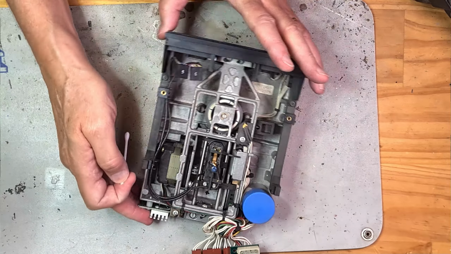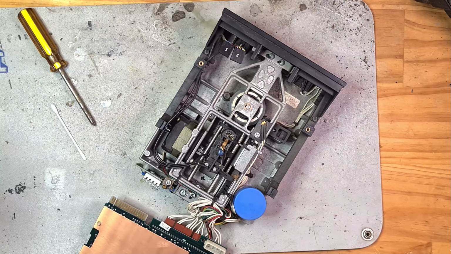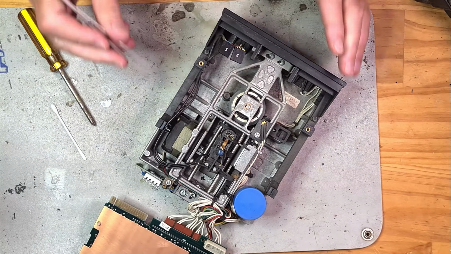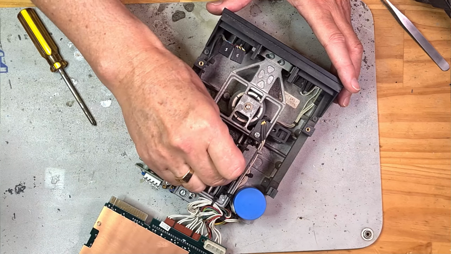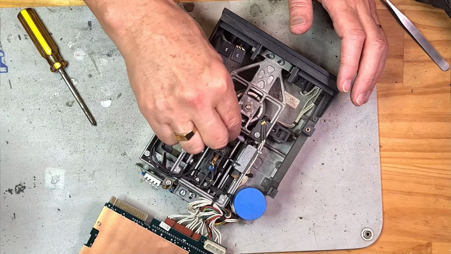I dropped my bud off into there. Oh, there it is. Let's get that out. This is just to take most of the dust off these rods.